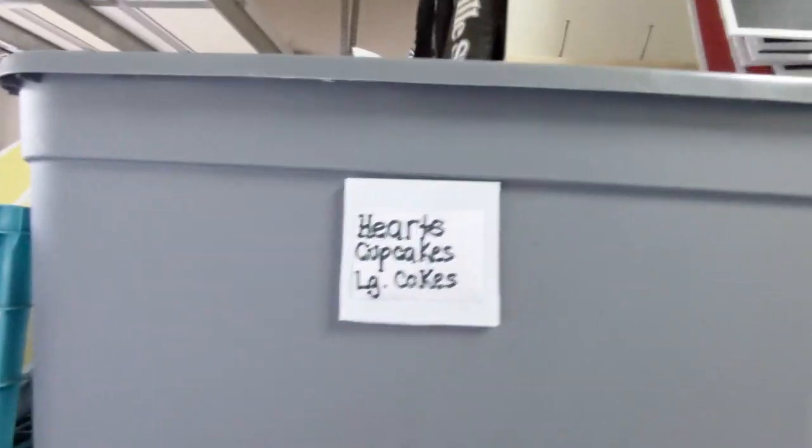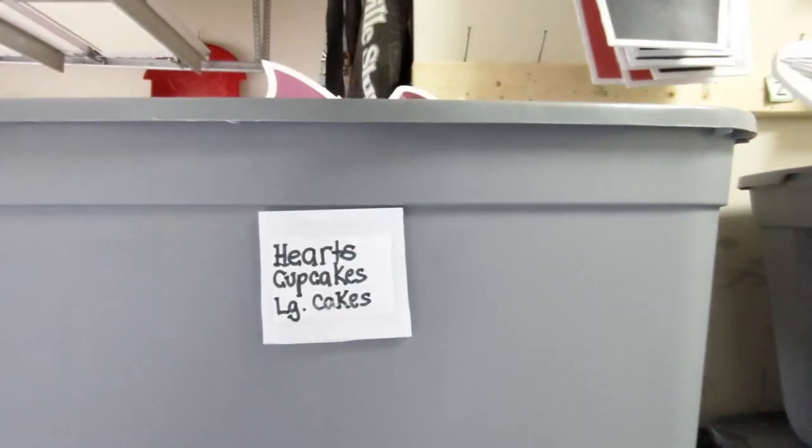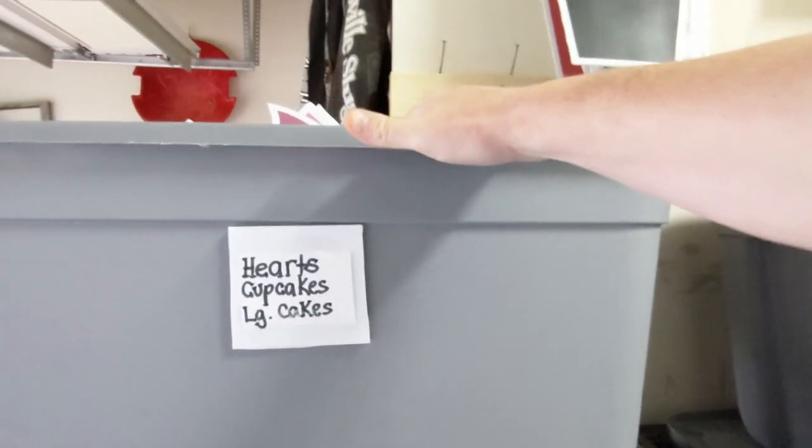So if you want to have a bucket because you don't want to have all this stuff on stakes, because then you just have to buy more stakes, and that can get a little expensive, we label everything on what it is. In this case, you're going to have hearts, cupcakes, and large cakes all within this bucket. This is a Rubbermaid bucket.